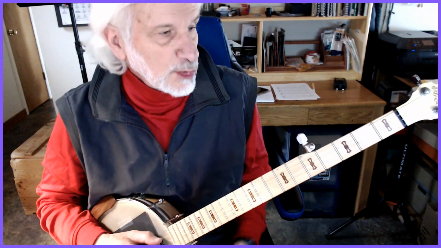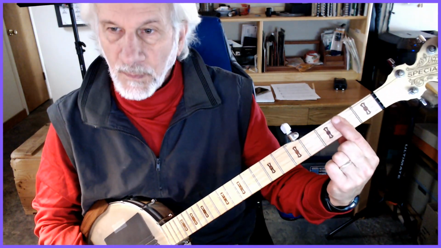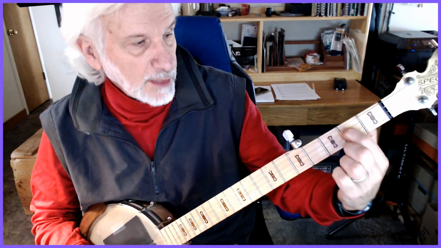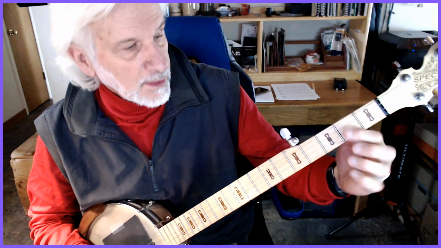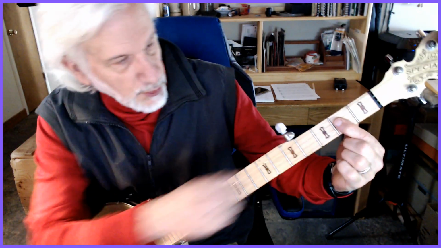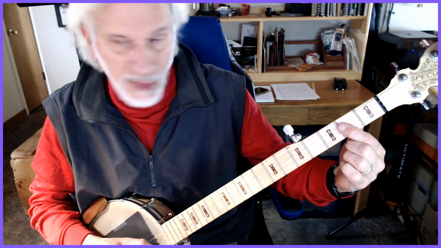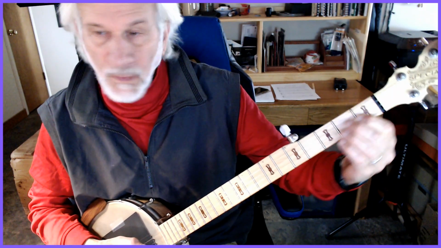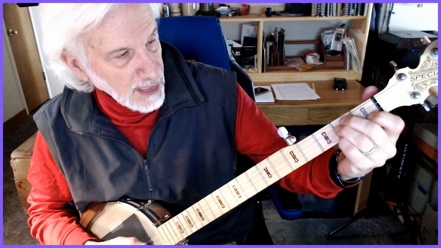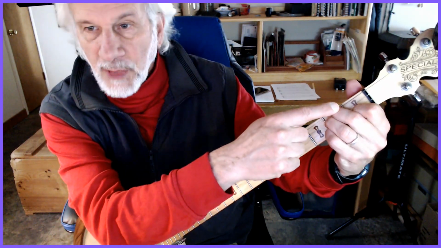So now let's look at the bar chord. The A note on the 3rd string is the root. This 2nd string holds the 3rd of the chord, the C sharp. We want to lower that down to C. So in order to cover those strings, we have to go 2nd fret, 2nd fret, 1st fret, 2nd fret.